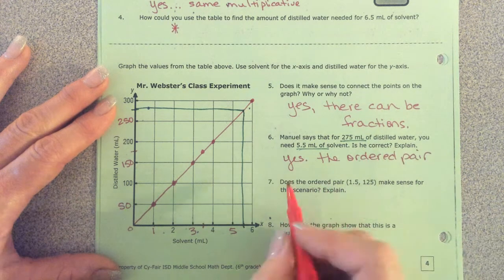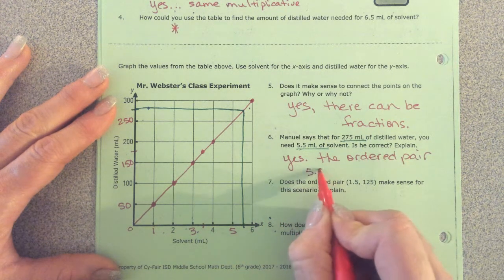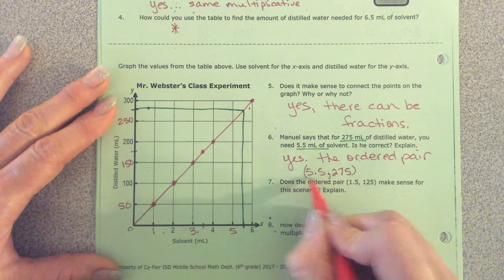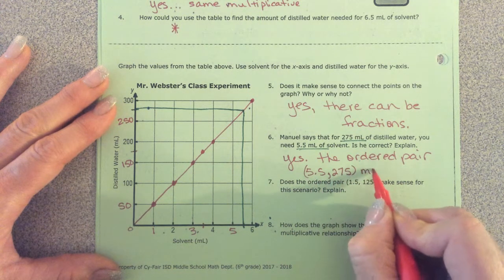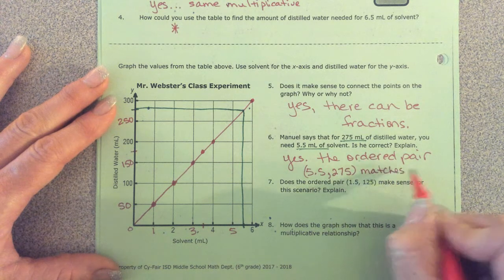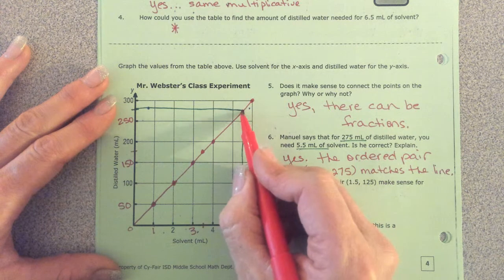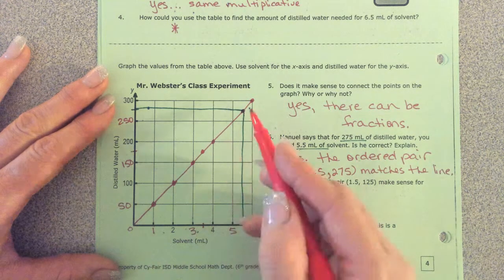And what I mean by ordered pair, that means 5.5 on the X and 275 on the Y matches the line. What I mean by that, it lands right here on that line, just like all the others.